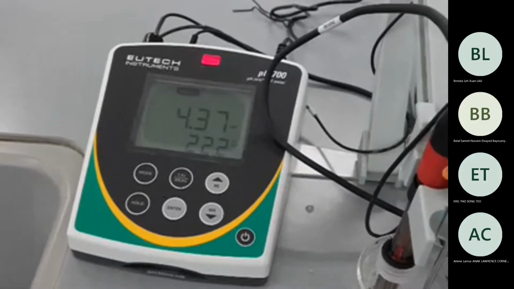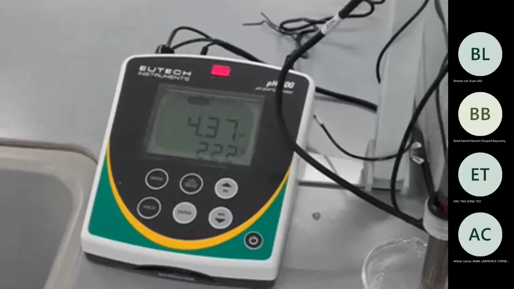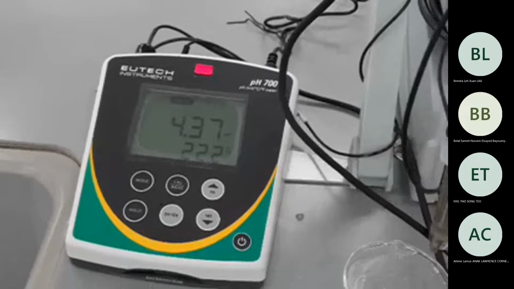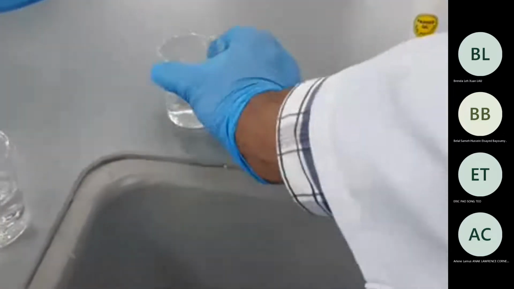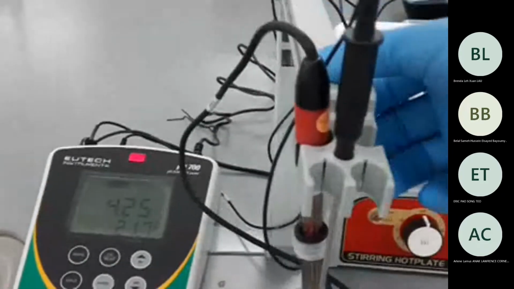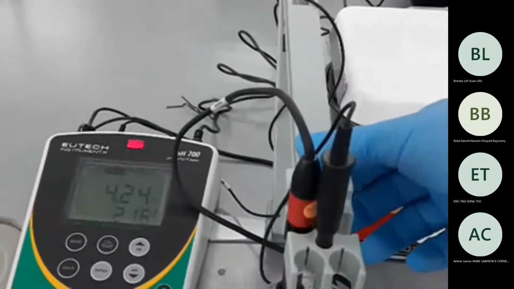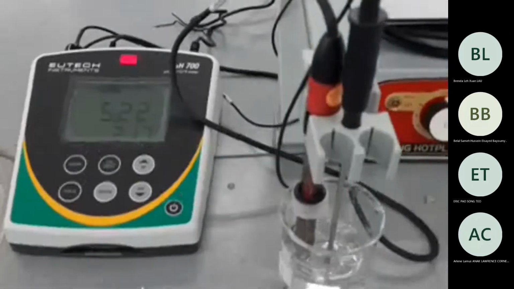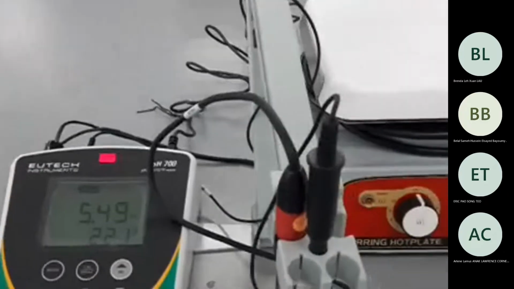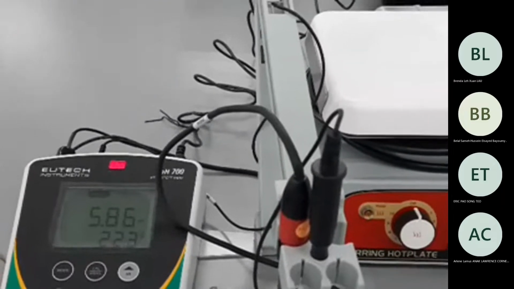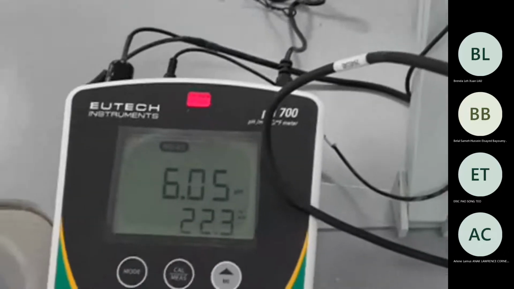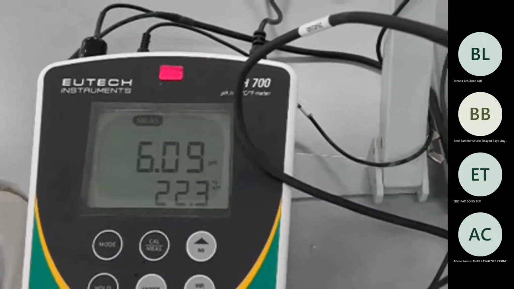All right. So now, since it is deionized or distilled water, I don't need to rinse it anyway. So I take the pH for tap water. The tap water is much higher. It's going around 6 now. 6.09.